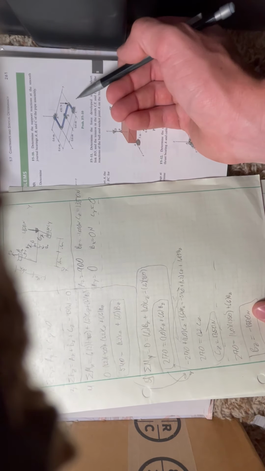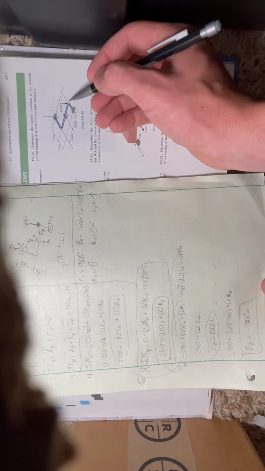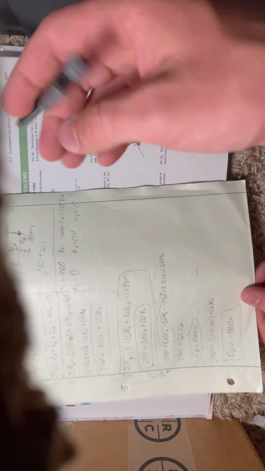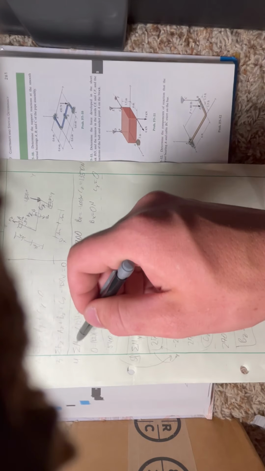So what's actually restricting movement in z? Actually, all of these points restrict movement in the z. So you're going to have that Az, Bz, and Cz minus that applied force of 450 newtons right here should sum up to 0. So with those equations, you move on to taking your moments about each of these axes.